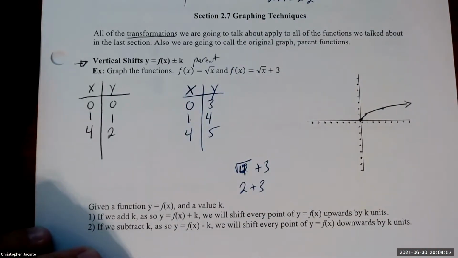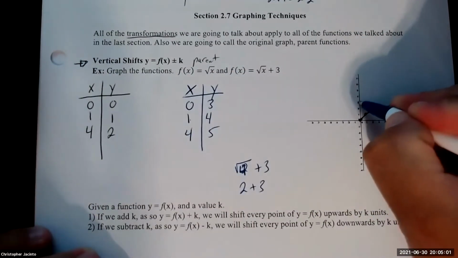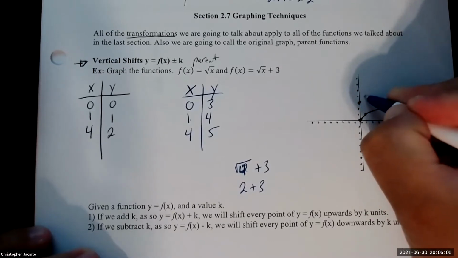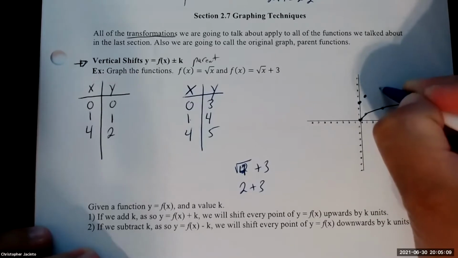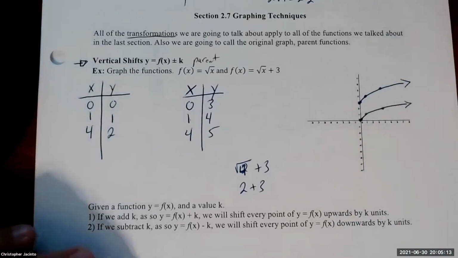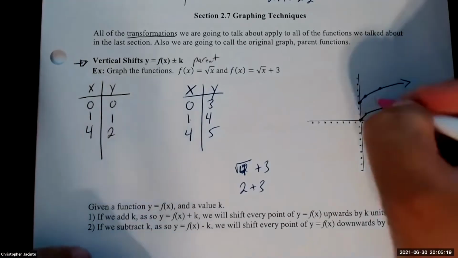Okay. So now let's just graph this as well. So first point 0, 3, 1, 4, and then 4, 5. So again, it looks like that. Okay. So the question becomes, what happened? And it looks like everything shifted up.